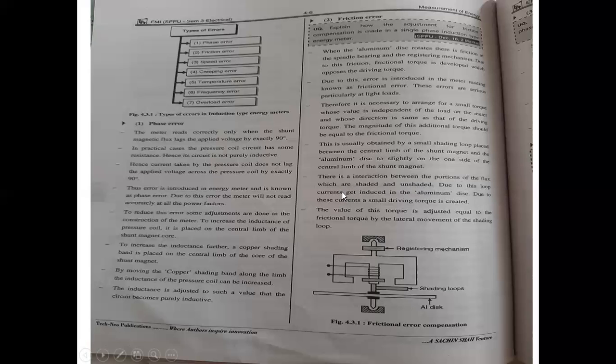Due to this, loop currents get induced in the aluminum disc, and due to this current a small driving torque is created. Means when the flux is cut by the shading loop, it produces a torque.